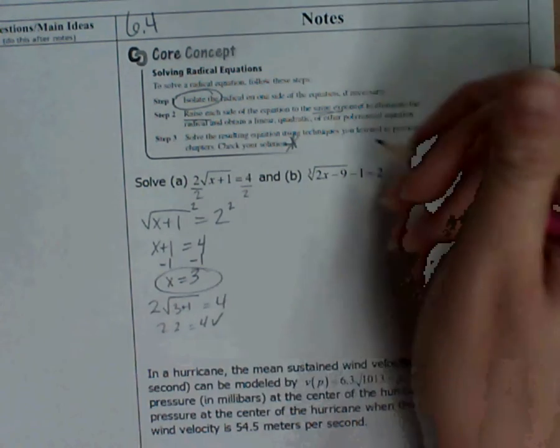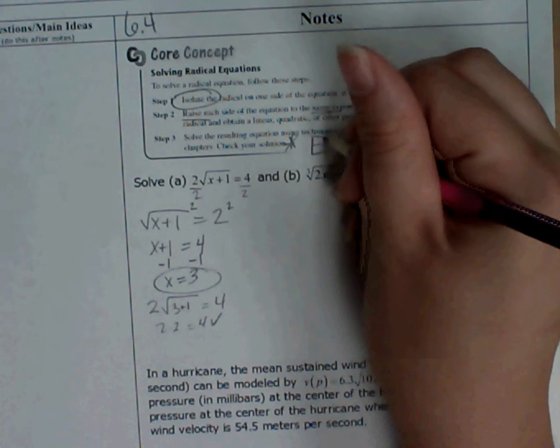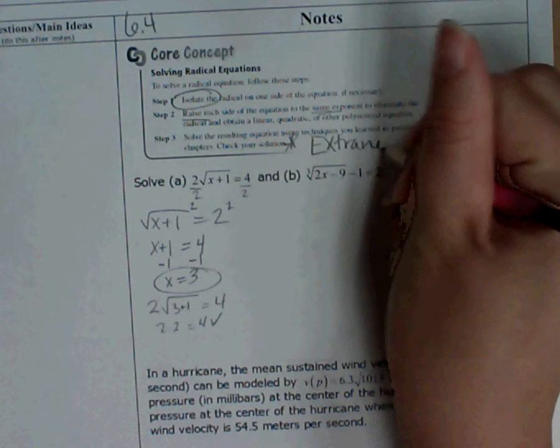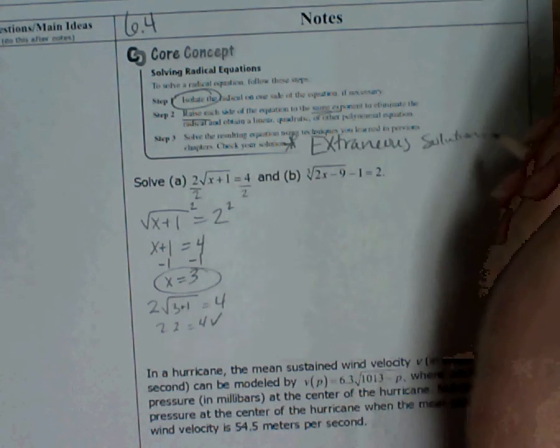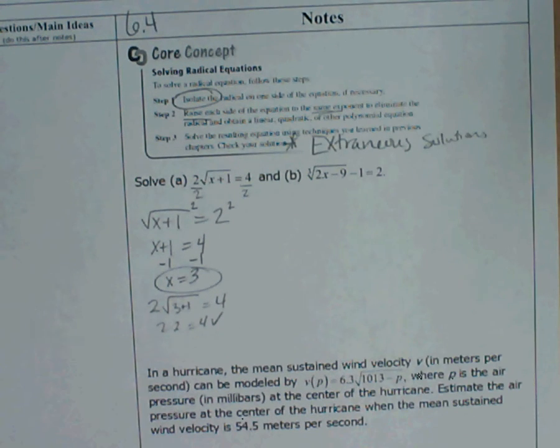The reason that we're having to check is because with square root equations, remember that we can have extraneous solutions. So extraneous solutions are whenever you've done all the algebra steps right, but when you plug it back in, it doesn't work because of the domain, the possible x values that we can look at with a radical.